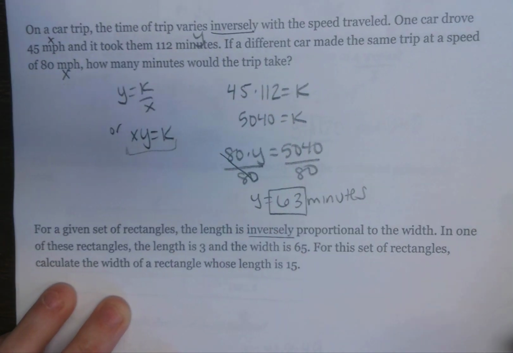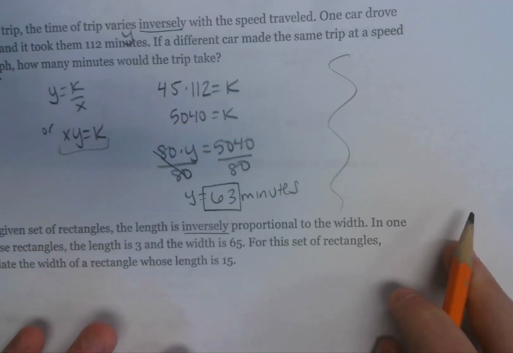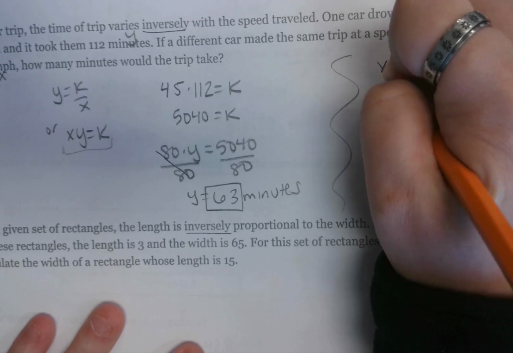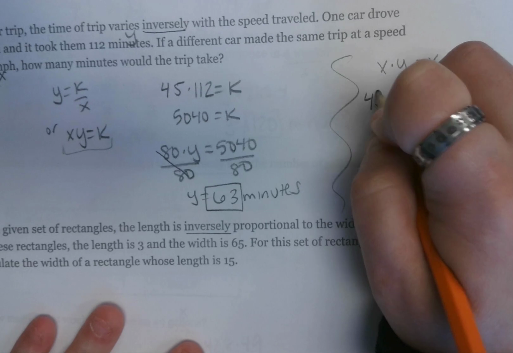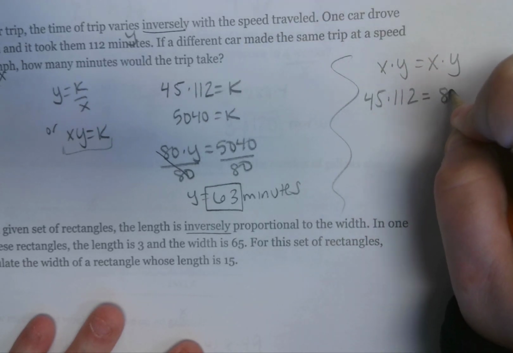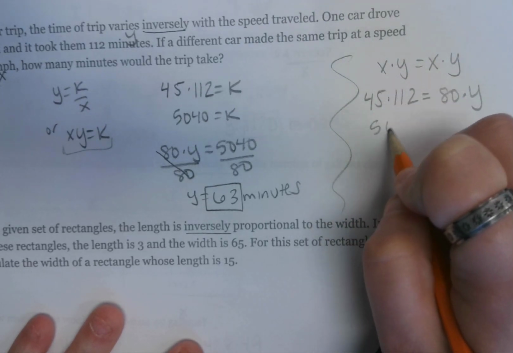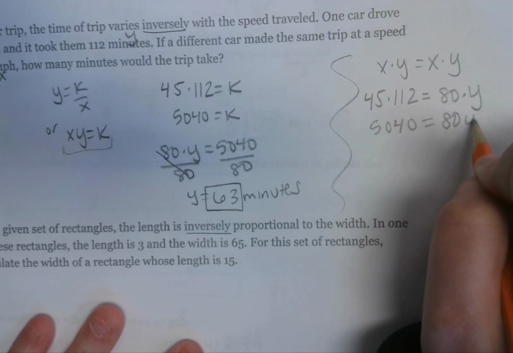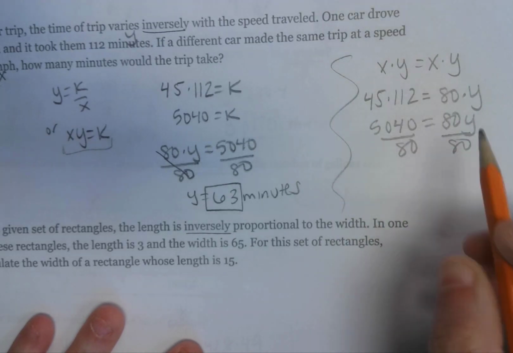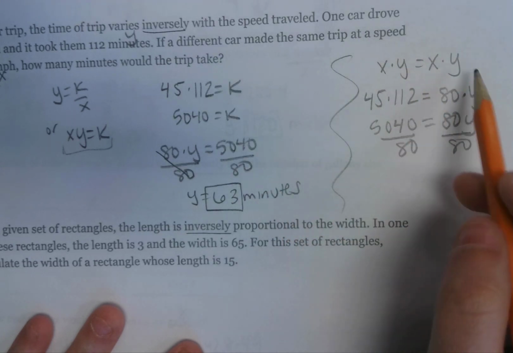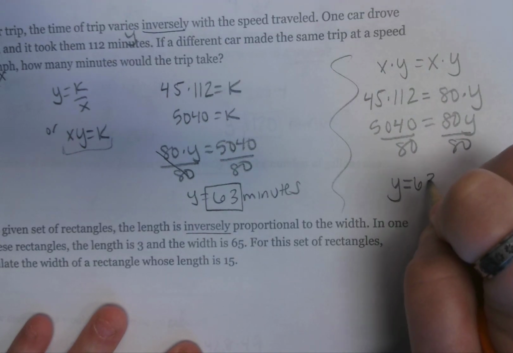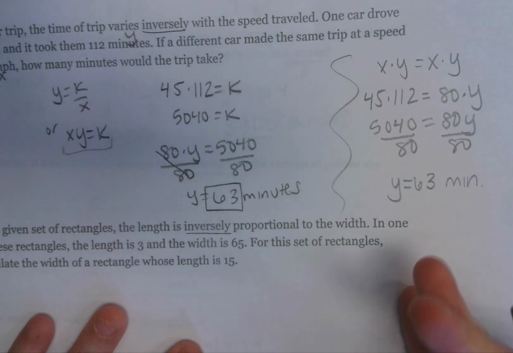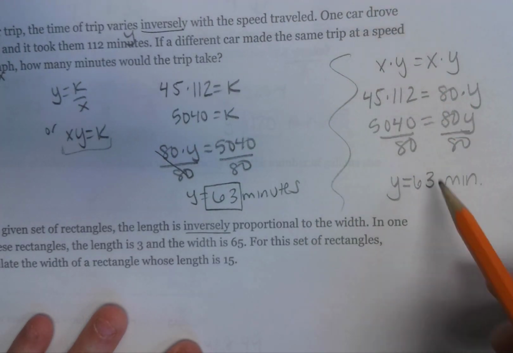Again, if you prefer to do it all in one step, how it's set up on Delta Math is you do x times y equals x times y, and you just combine it all in one. So it would be 45 times 112 equals 80 times y. If you notice at this point, it's the exact same process we did here. It's just a little bit simpler in the beginning. But if you look at that and you're like, I don't know where these numbers came from and why they're there, this is probably not the method for you. So same process, it's just a little bit simpler in the setup here and then solve down.